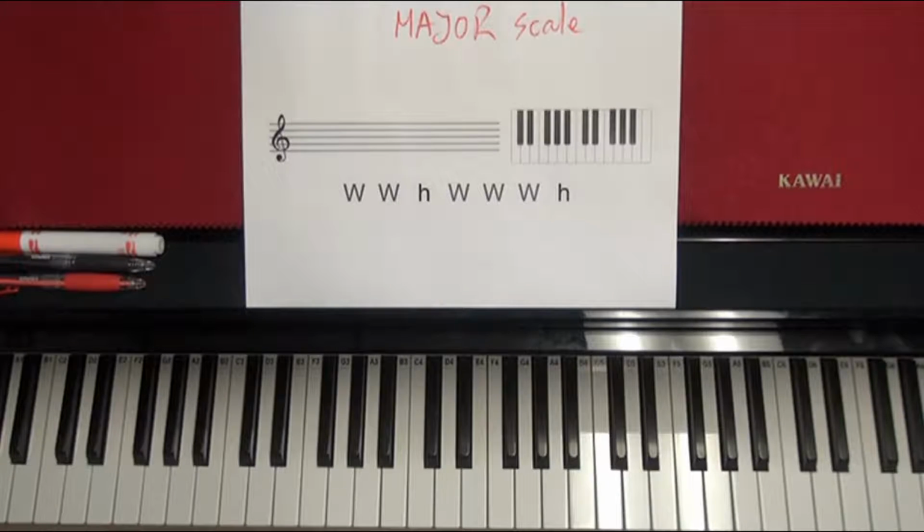So basically, there's a formula in music, okay? Just like in math. A lot of you are probably surprised that music has mathematics in it, but it does, okay?